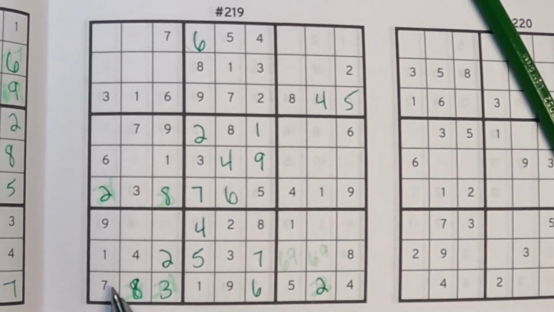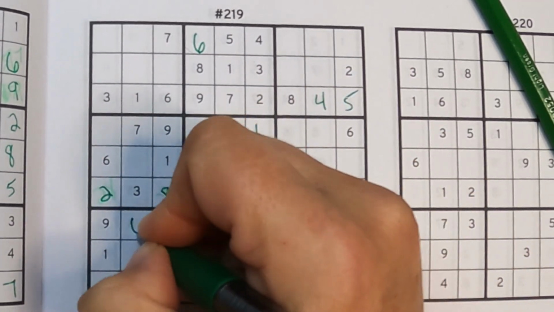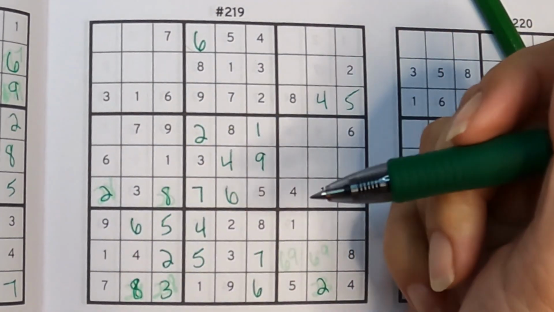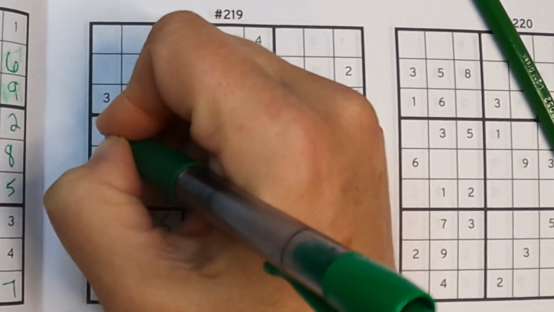For this box now, we're missing 5 and 6. We've got a 6 here, so 5, 6. For this box now, we're missing 4 and 5. We've got a 4 here, so 5, 4.